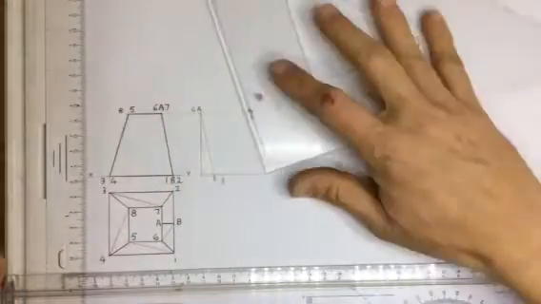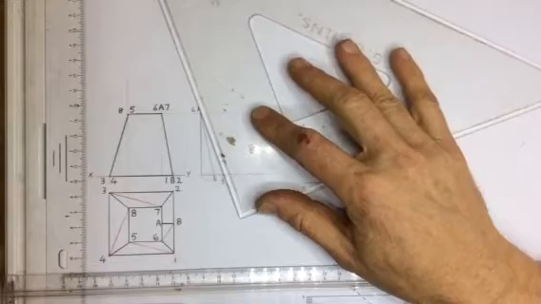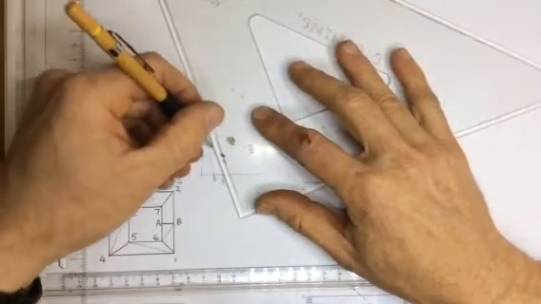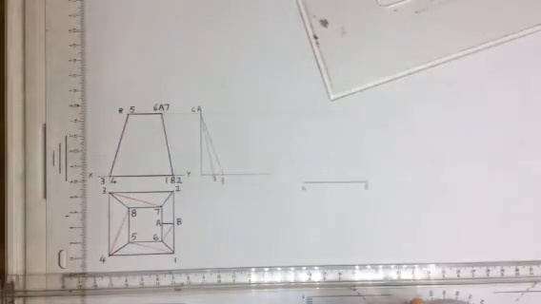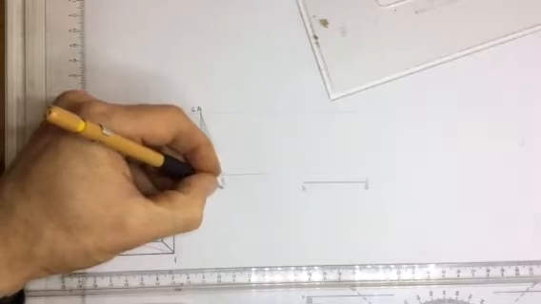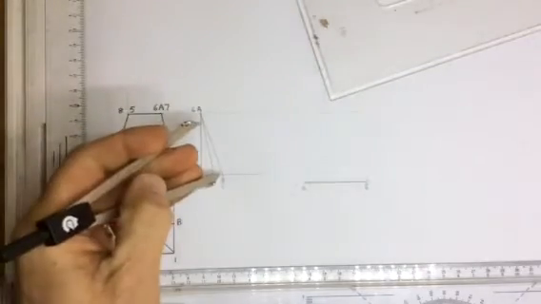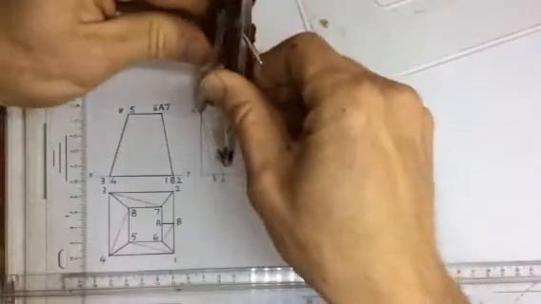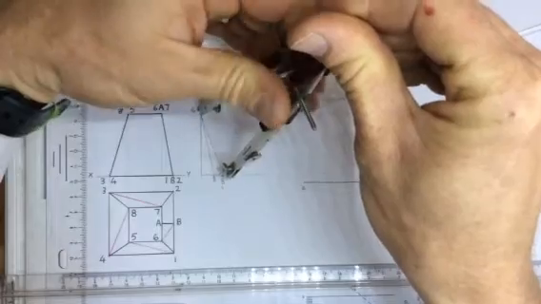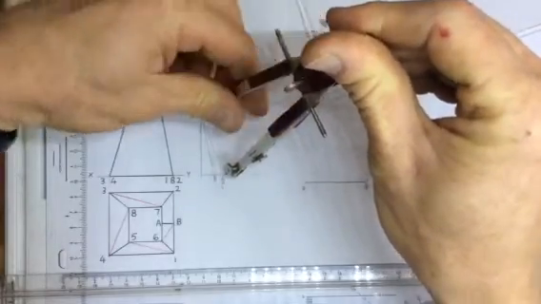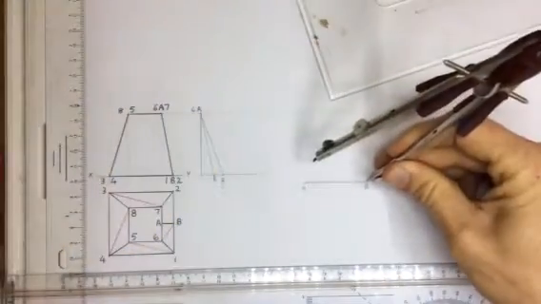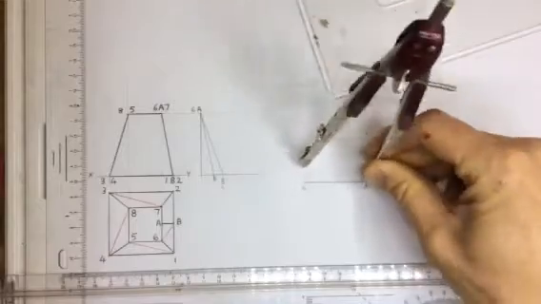So I can now take the true length from 6 to B. I'd like just to put a little 6 there with it so that I know which one I'm talking about, 6B. I take that true length over there, extend my pair of compasses from 6 to B, the true length. I come to B over here and I arc that off.